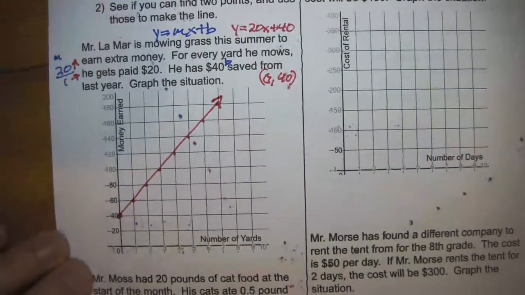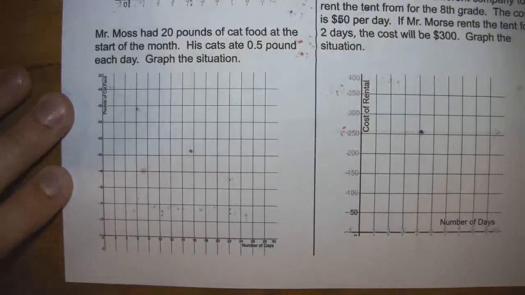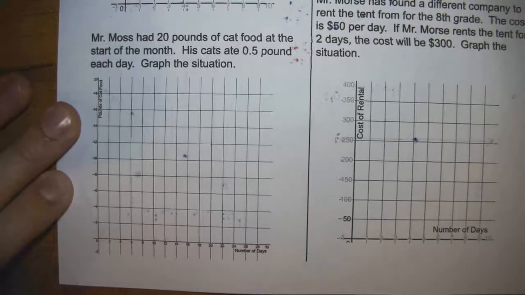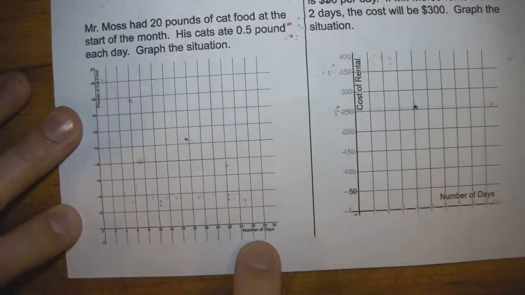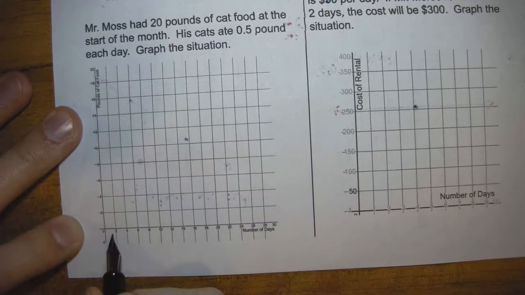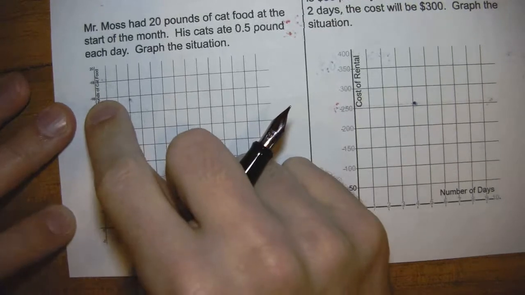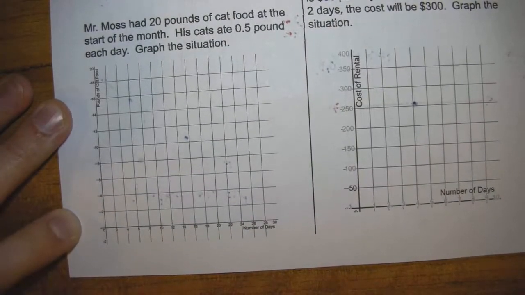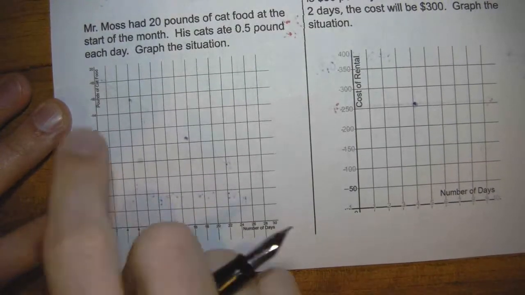All right, let's try another one. With this one, Mr. Moss had 20 pounds of cat food at the start of the month. Cool. It says his cats ate half a pound each day. Graph our situation. Well, the numbers are a little small here, but notice for the number of days here at the bottom, they're counting by twos, so 2, 4, 6, 8, and so on. Notice also for the pounds of cat food, it's also counting by twos, so 2, 4, 6, and so on. So remember, when we're counting, we can't count 1, 2, 3, 4. We're counting 2, 4, 6, 8, and so on.